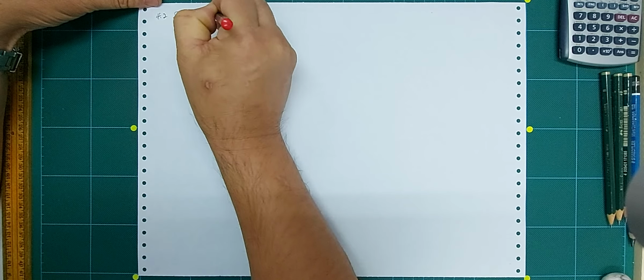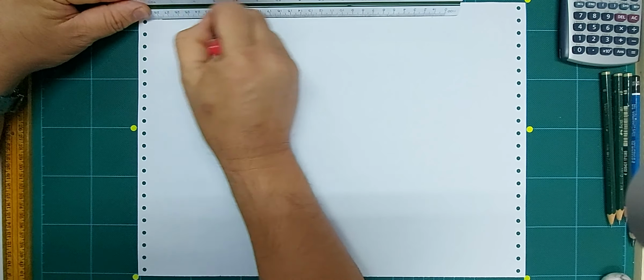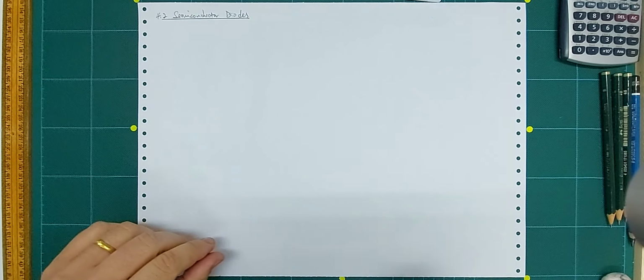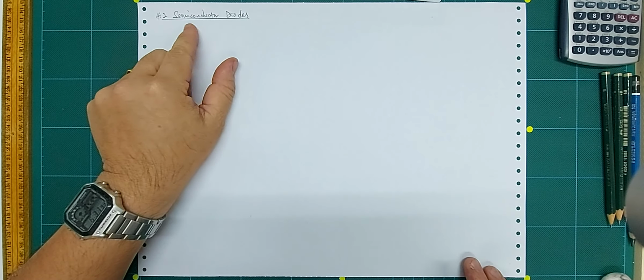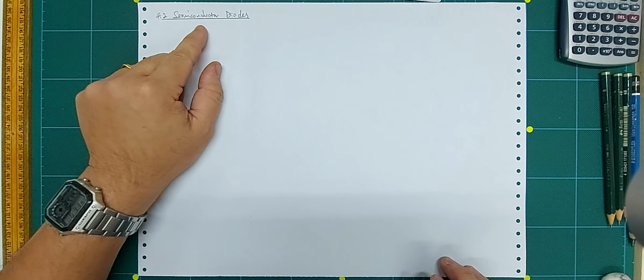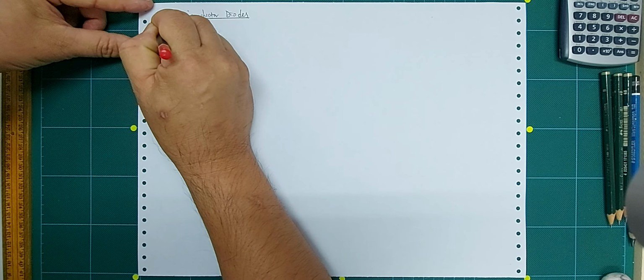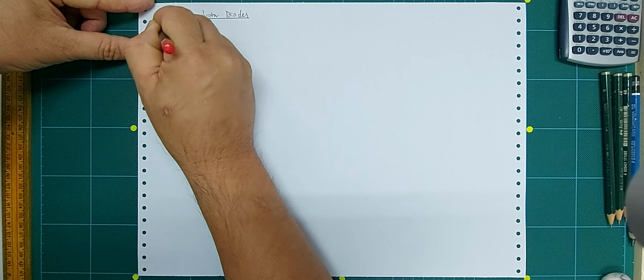Semiconductor diodes. From the word itself, it is very clear. Before we can understand how a diode functions, we need to look at the semiconductor. So what is a semiconductor? Examples of semiconductors.